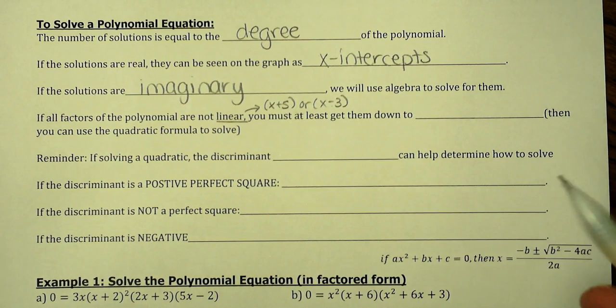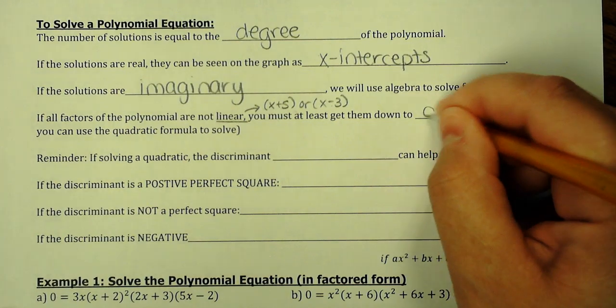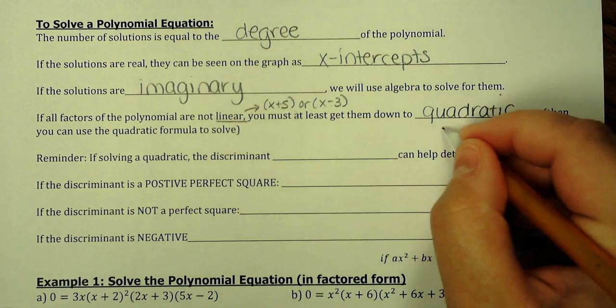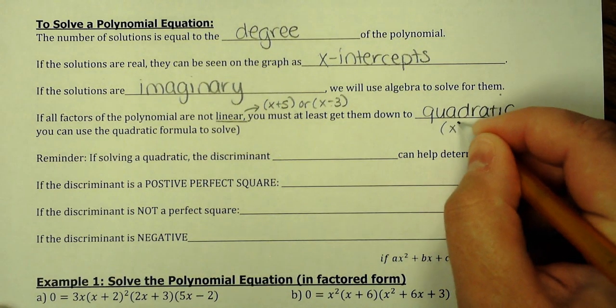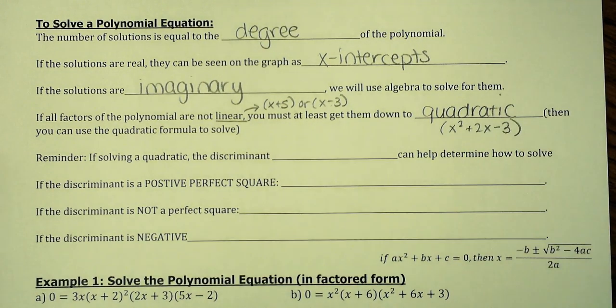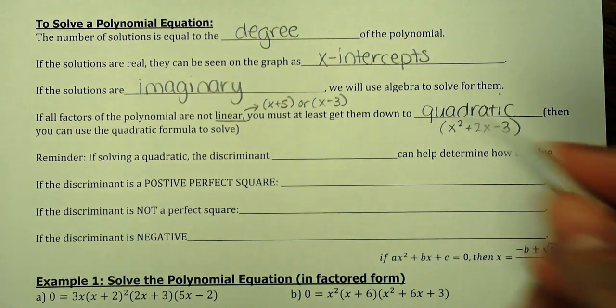If I don't have them in that format, you have to try to get them at least down into quadratic factors. Okay, now a quadratic factor, I'm just going to totally make something up. Like let's say I could get it down to x squared plus 2x minus 3 or something like that. At that point, maybe we could factor, probably not if we're using this to solve a polynomial. What we're probably going to have to do is use the quadratic formula. Okay, so if you're working with a quadratic factor, which you'll see off and on today, what you want to grab is the discriminant and help you kind of figure it out, or you can just go through and do the entire quadratic formula. But I just want to give you a little reminder.